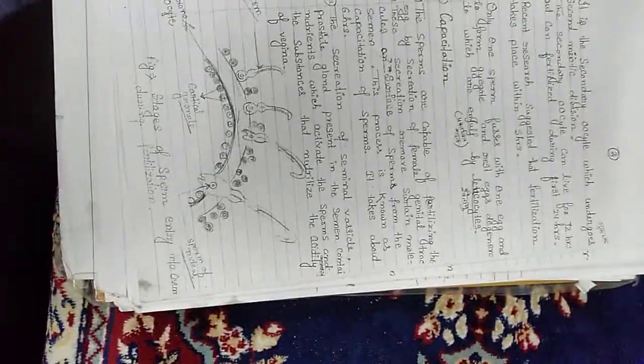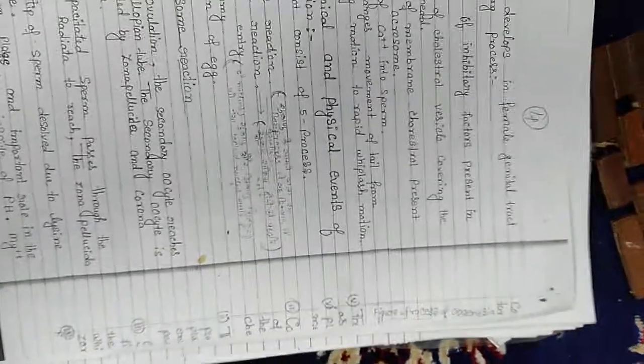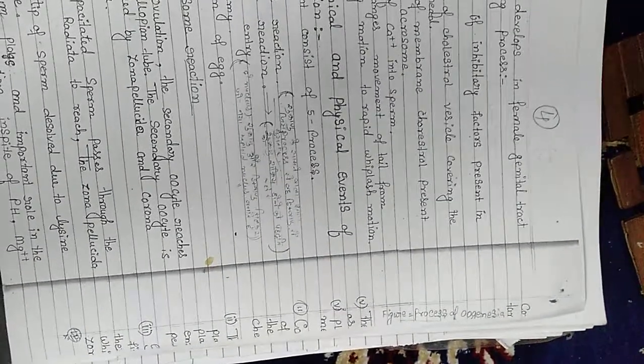Here is a diagram. This shows how the sperm enters the egg. The part of the egg here is this. Now the chemical and physical events of fertilization next day.